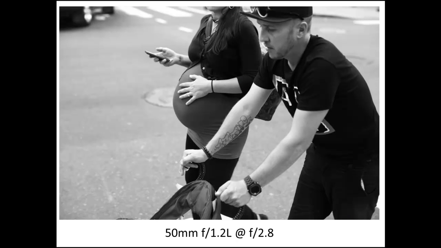This is some more street photography. I was crossing the street, wanted a really fast focusing lens with a lot of light, but I also didn't want to shoot at 1.2 because I wanted to make sure that the woman's belly was in focus, because that was kind of the point of the picture. And so I shot at 2.8 and managed to get that.